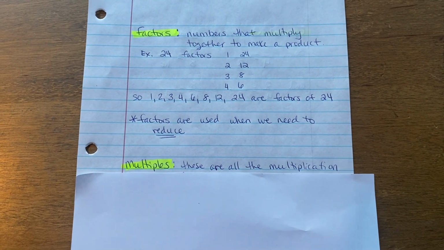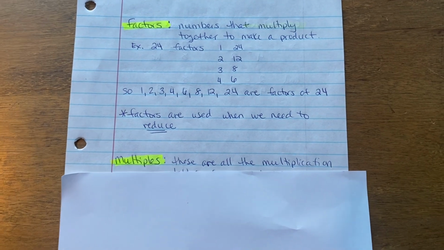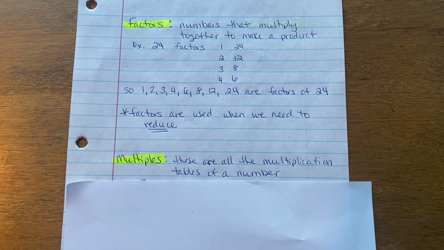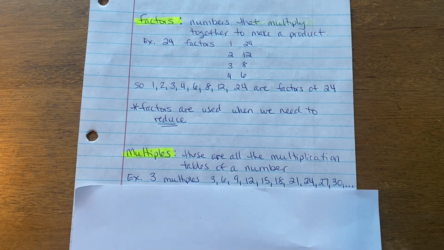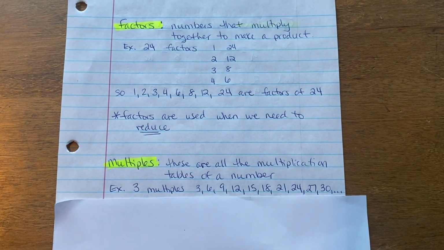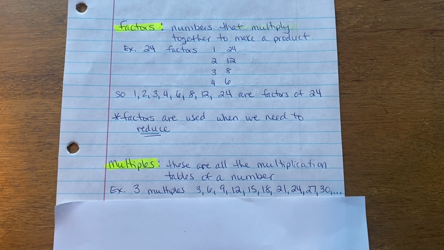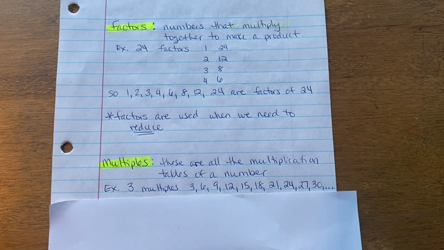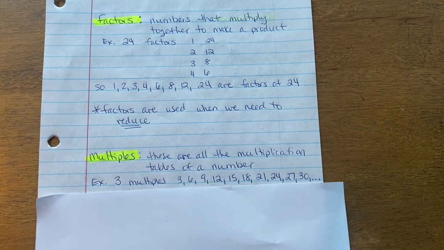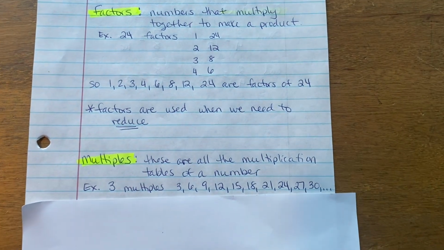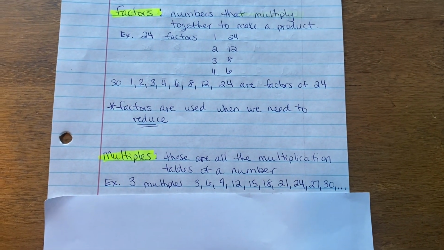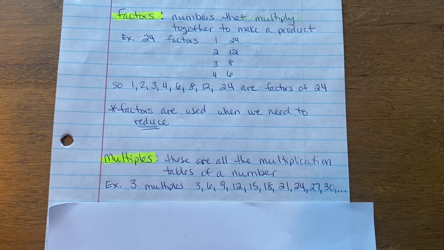Multiples are essentially the multiplication tables of a number. These are all the multiplication tables of whatever number you're given. For example, the multiples of the number 3: 3, 6, 9, 12, 15, 18, 21, 24, 27, and so on and so on. It can go on for infinity.